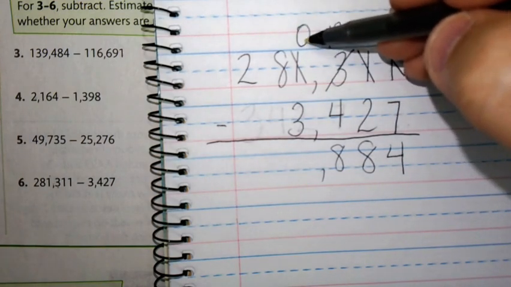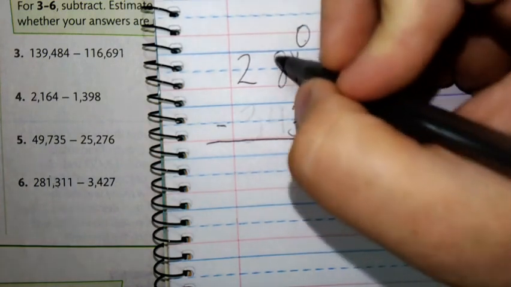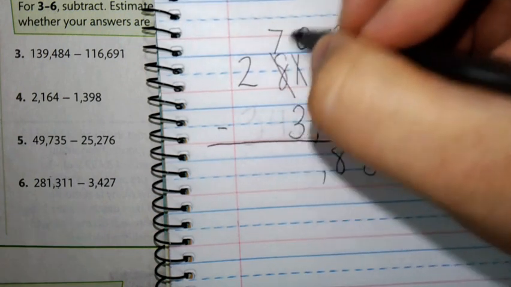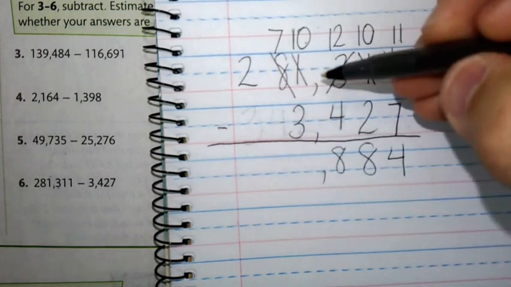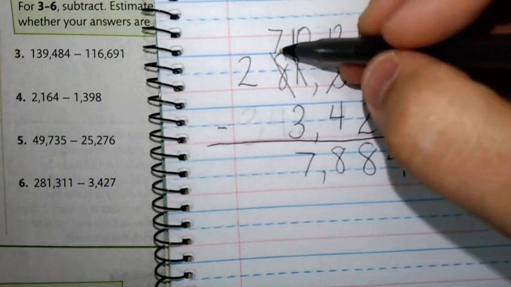In my thousands place, I have 0, and I need to take away 3. Well, 0 is smaller than 3, so I'm going to have to regroup from here. And my 8 becomes a 7. That 1 turns this into a 10. 10 minus 3 is 7. But now check out what happens here.